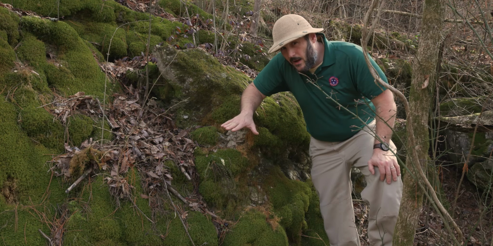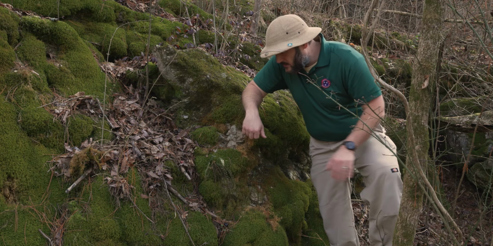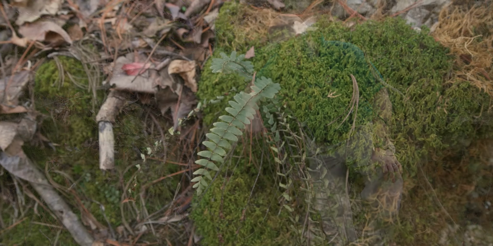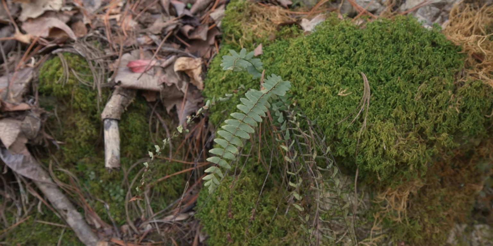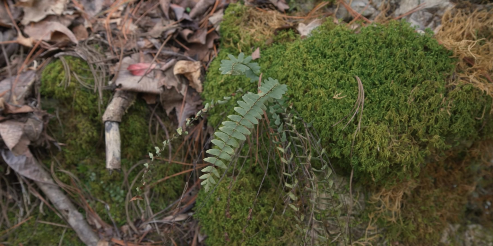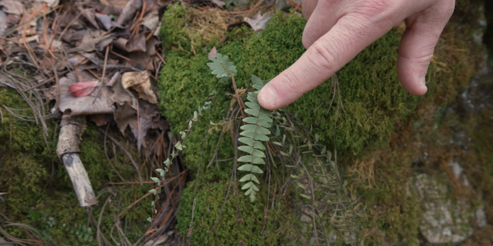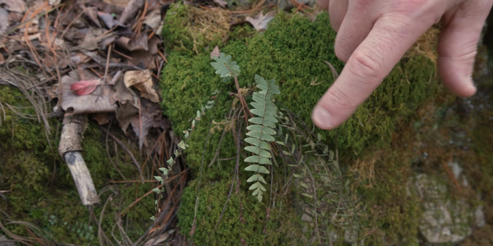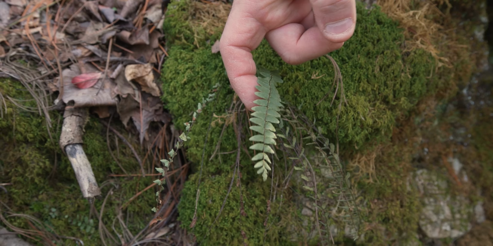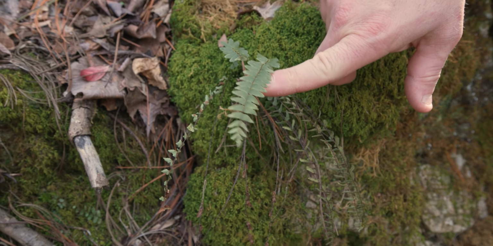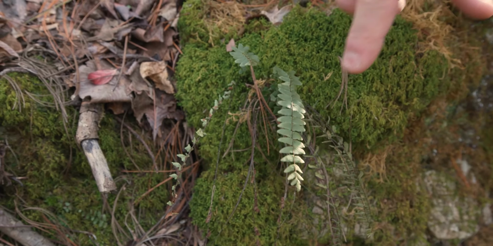Well, it may not look like much at first glance, but there is an incredible story that's playing out on this rock right here. This is a relative of that ebony spleenwort that we found from the herbarium collection, but this is not an ebony spleenwort. This is a black-stemmed spleenwort. I can tell that because these leaflets are opposite each other instead of alternating.